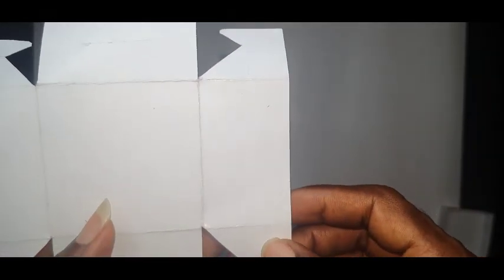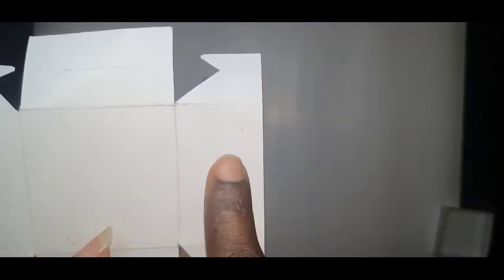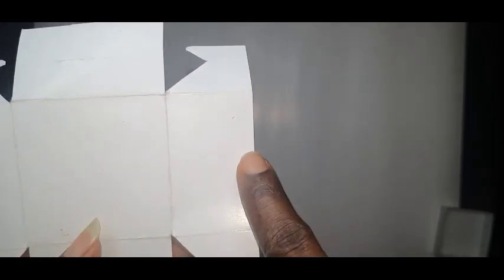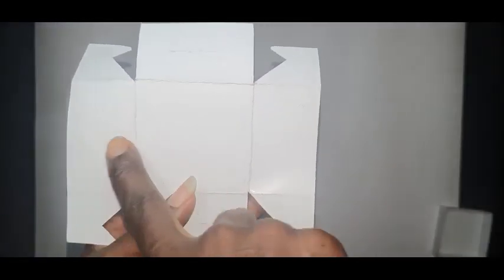So when we add the total length together, we'll be having 5 plus 6.5 plus 5. That gives us a total of 16.5.